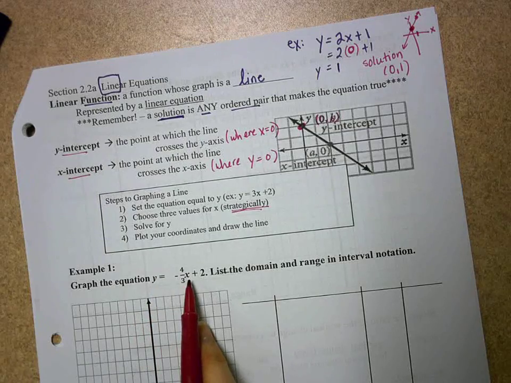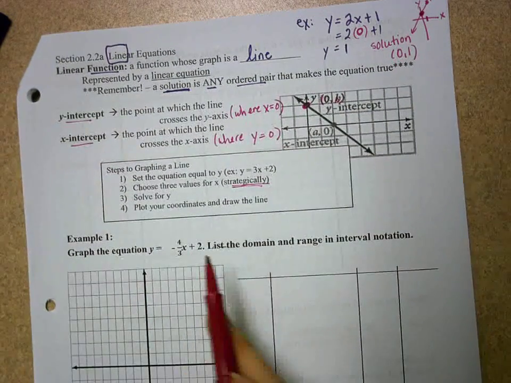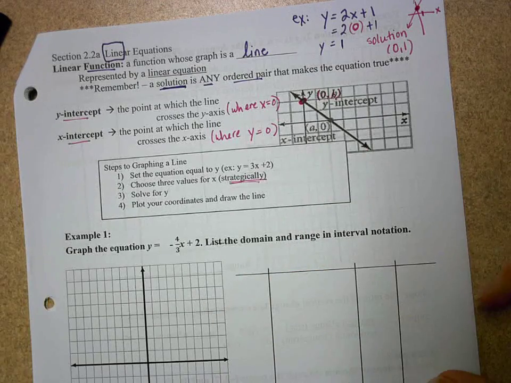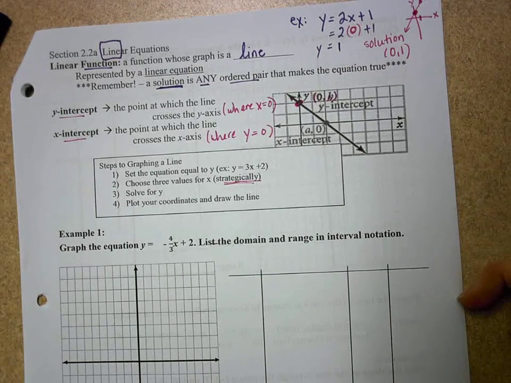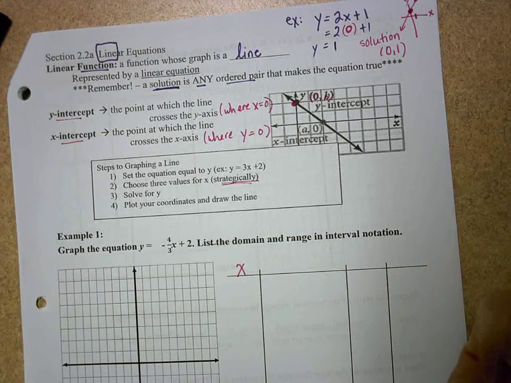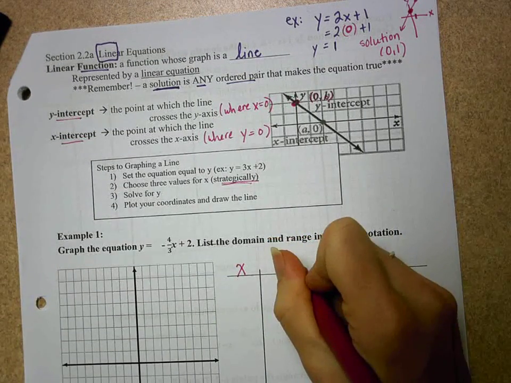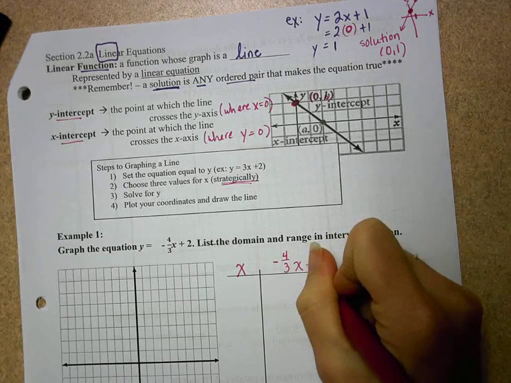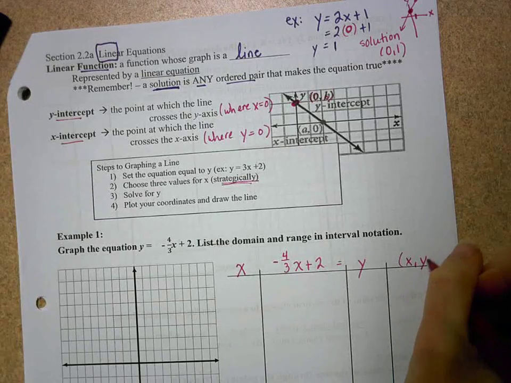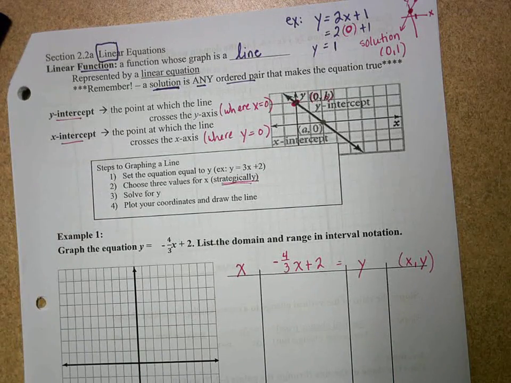Graph the equation y equals -4/3 x plus 2. List the domain and range in interval notation. I've given you a setup of how I'd like your charts to look, especially for tonight's homework. That setup includes your input, your x, then your function, what you're doing to x, -4/3 times x plus 2. That will give you out your y, and that will tell you what your ordered pair is that you will be graphing.